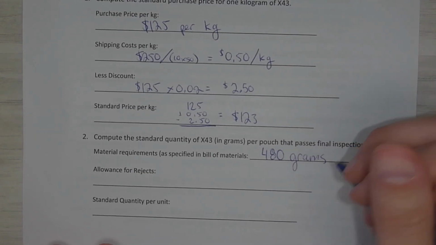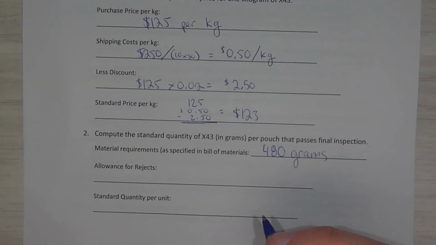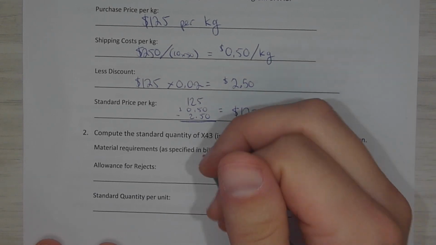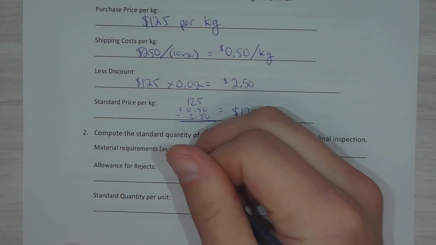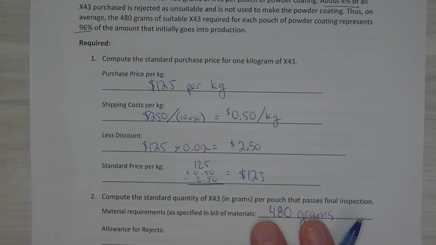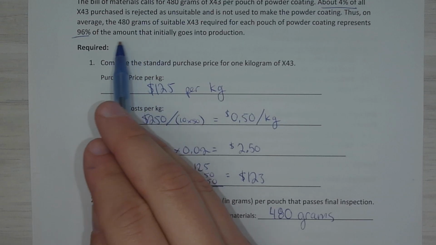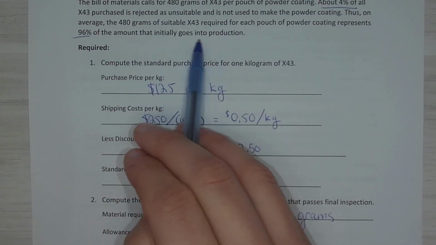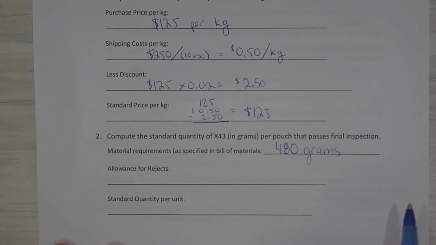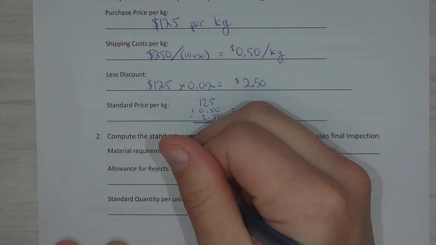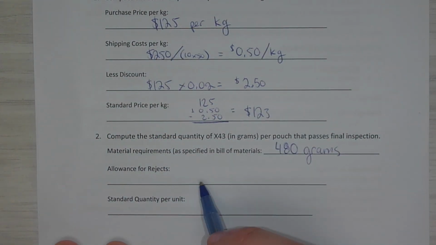Well, 96% of it goes through, so we end with 480, and we're trying to determine what we started with.